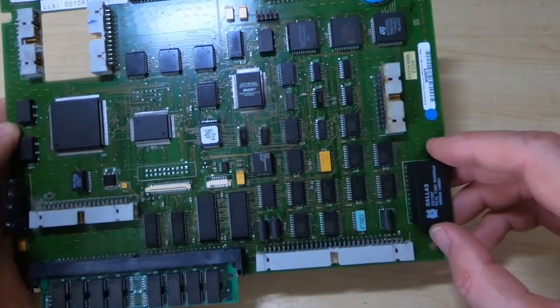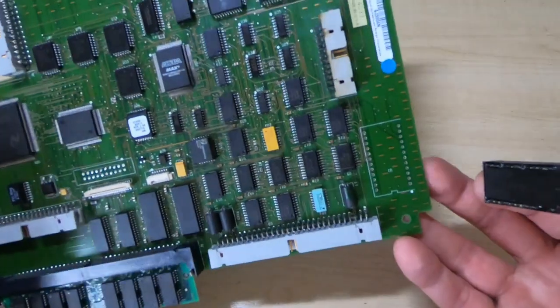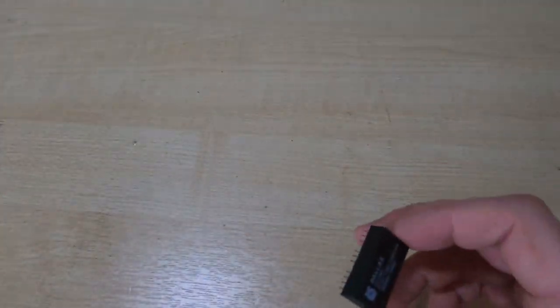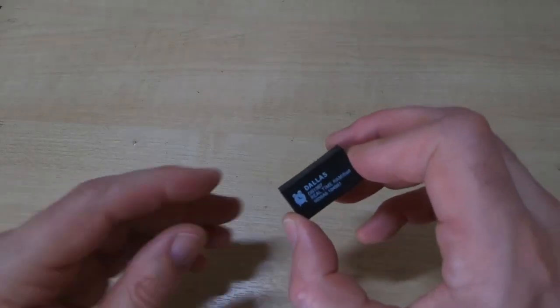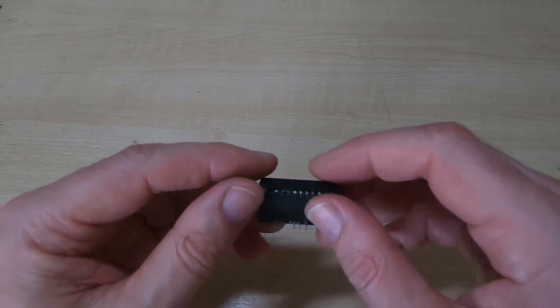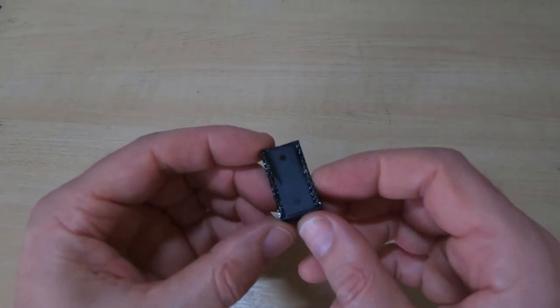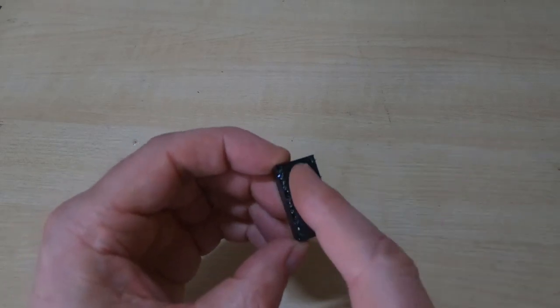Okay, so I've desoldered the NVRAM module. There's no damage to the board, luckily, and what we can now do is turn our attention to the module itself and how we're going to go about repairing it. It's obvious if you look at the bottom of this module. I don't know how well this will come out on camera. This is nothing more than a static RAM chip.